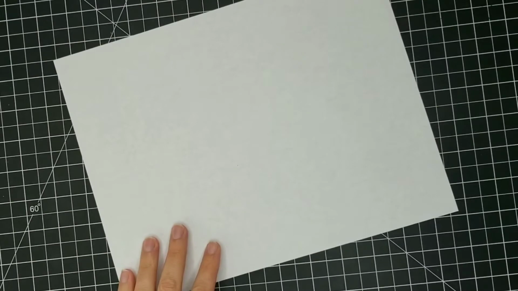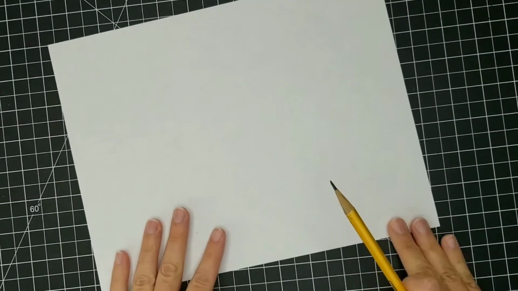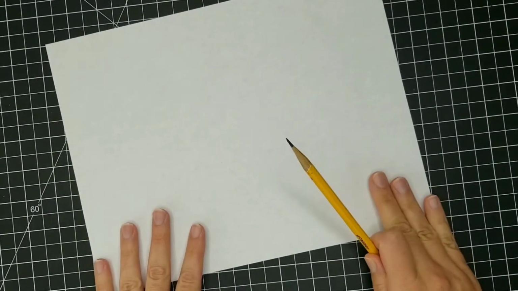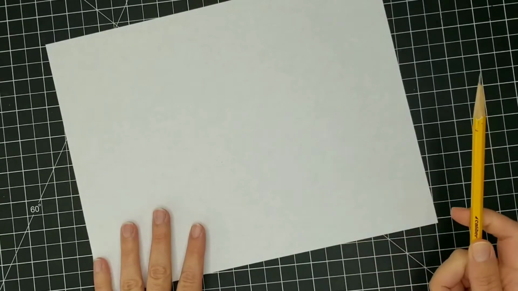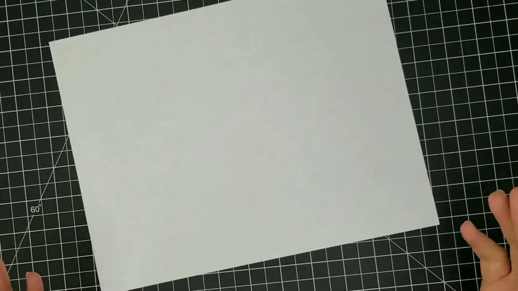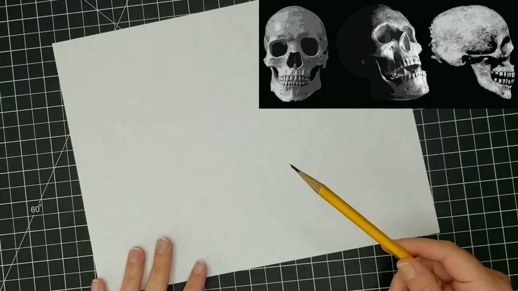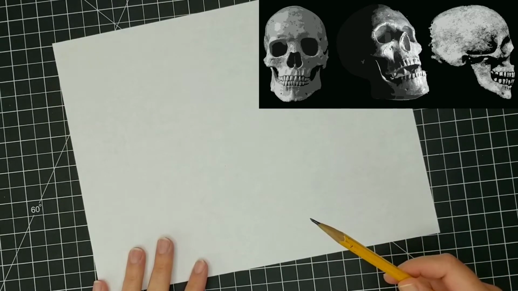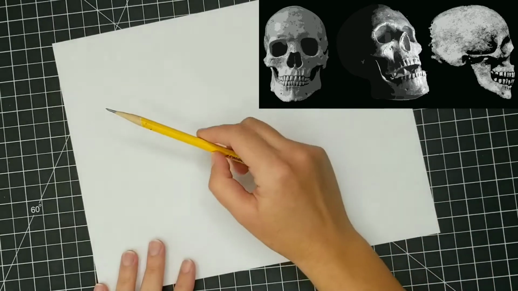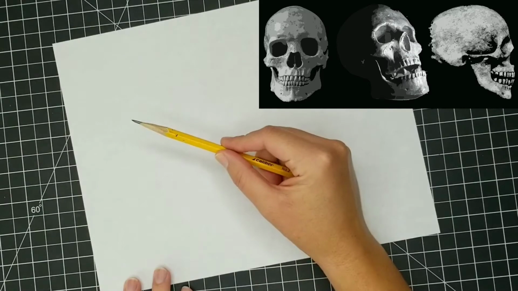All right, so today we get to move on and we're going to look very closely at how to draw the human head. And we're going to start out again with the structure, and the structure for the head, of course, is the skull. So we're going to draw the skull in these 3 positions here, and I'm going to break it down for you pretty simply.